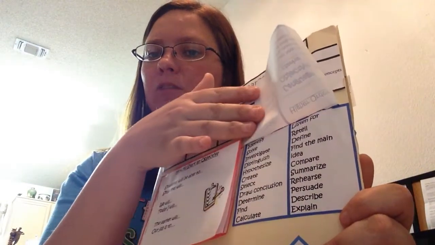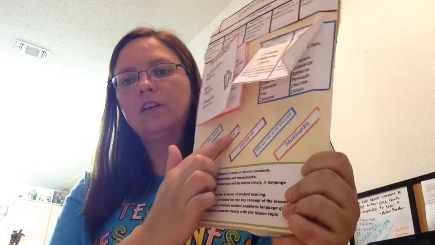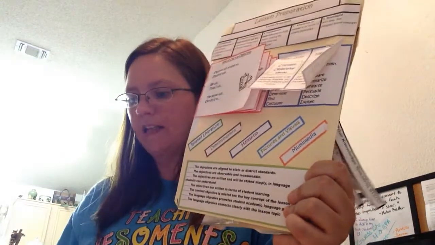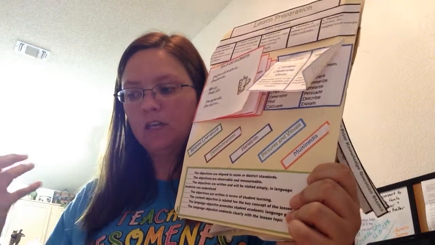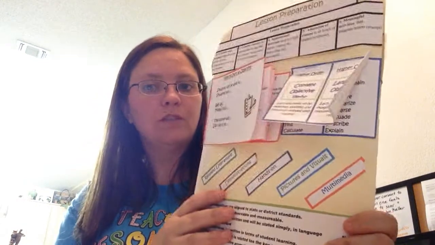Sometimes you struggle and you just want to say understand, but understand isn't really measurable. So make sure that your verb is a good measurable verb. Then down here we have these, and these are great for when I need to integrate something into the lesson that's meaningful. I'll use one of these, which could be hands-on or multimedia, pictures and visuals.